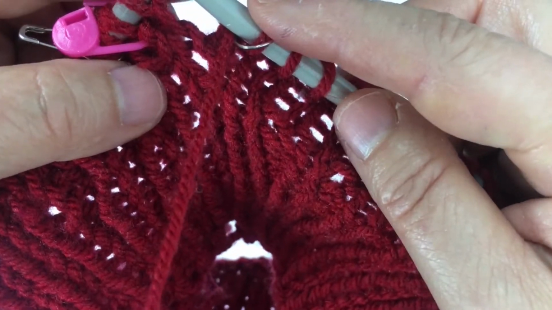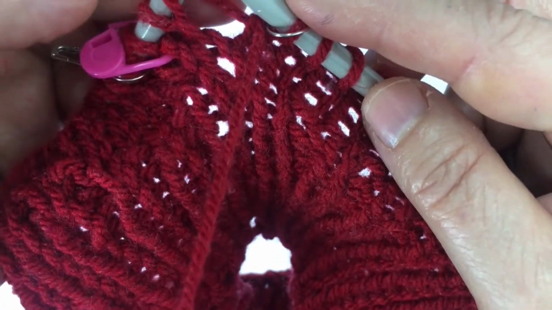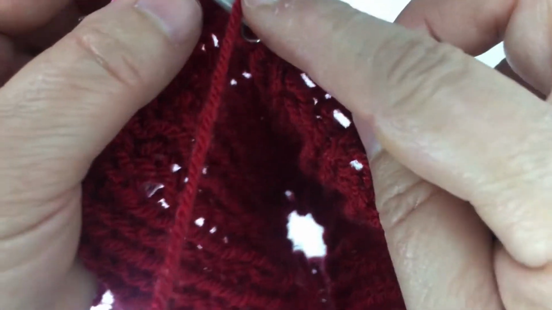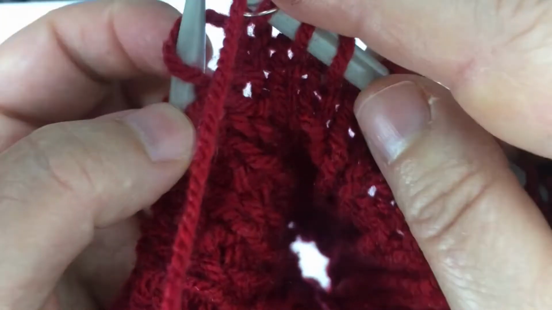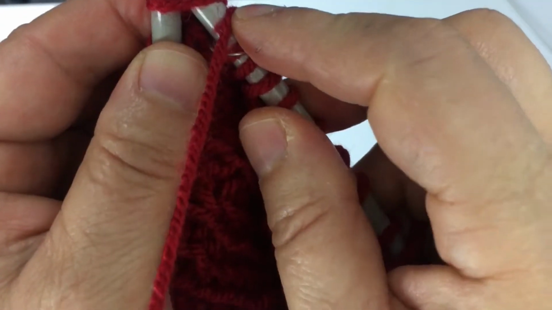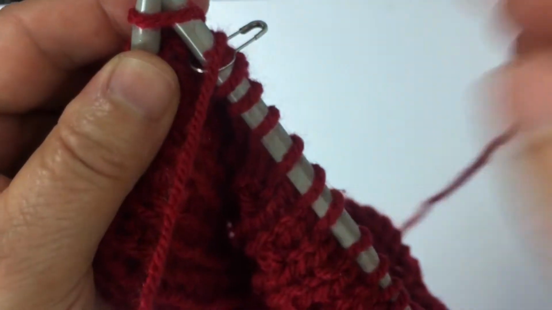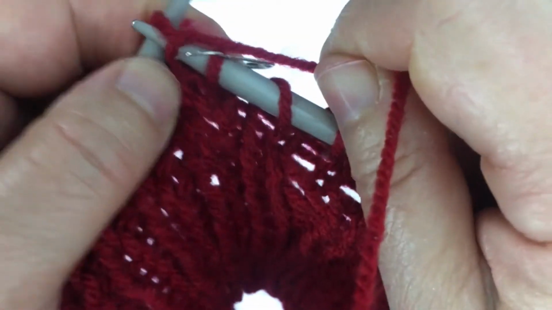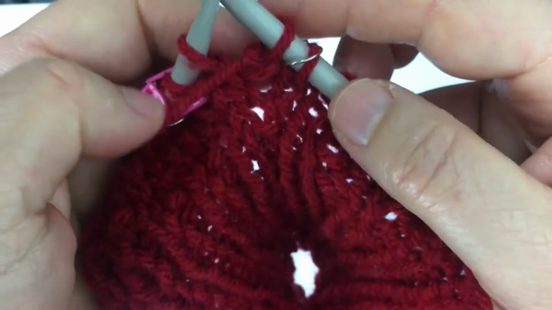So now I am going to insert my needle from front to the back, wrap the yarn around and knit my stitch. And I don't know if you can see it here.